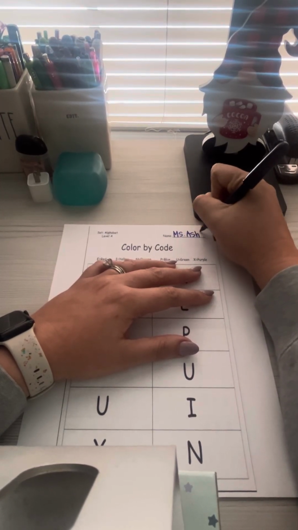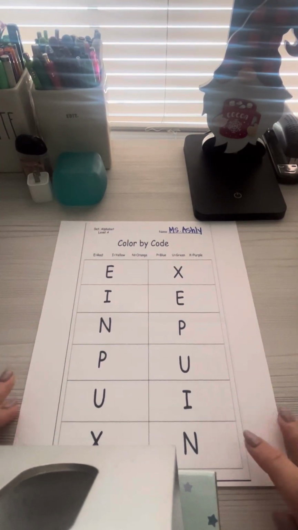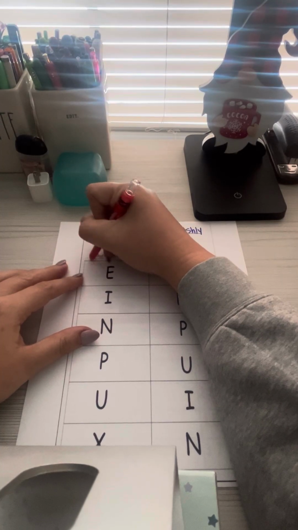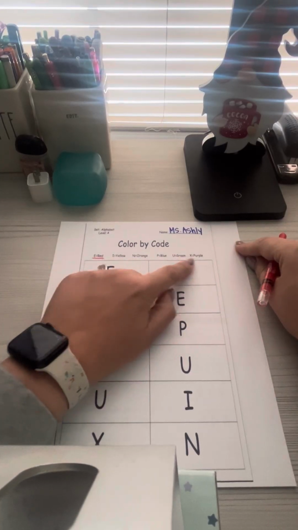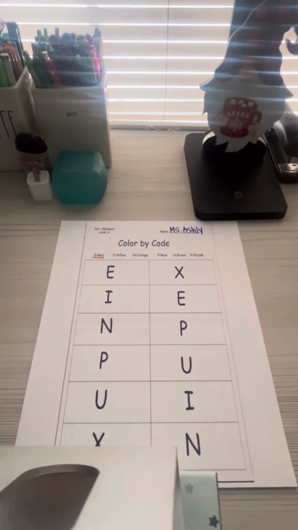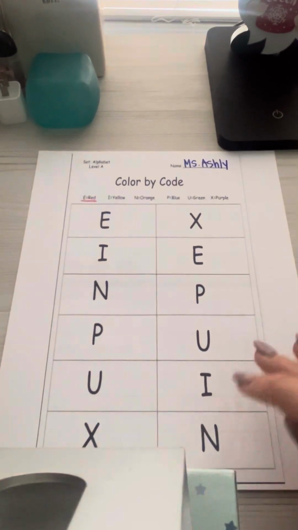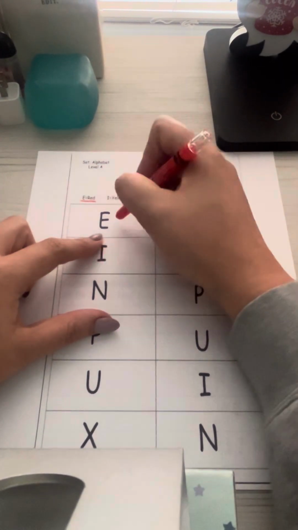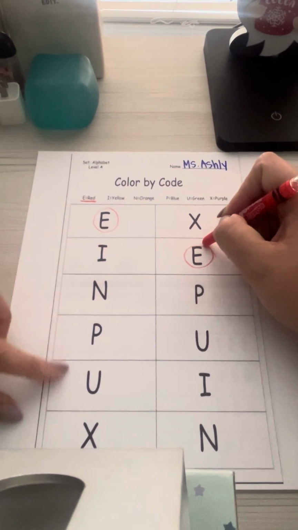So you will need the crayons that came home for this activity, and I will show you exactly what to do. So the first one says we need the color red. All right, so it says letter E is going to be red. So we are coloring each letter according to the code. So E is red. Let me see if I can zoom in a little on this part for you guys. Okay, hopefully that's a little better. Okay, so E's are going to be red. So here's an E. Here's another E. Looks like that's it.